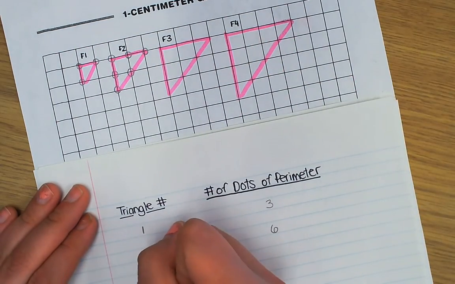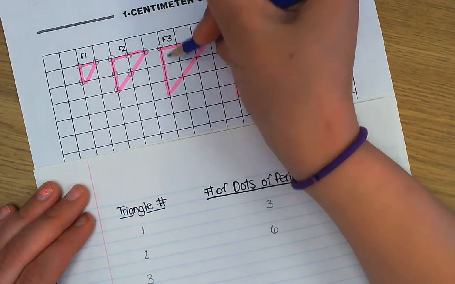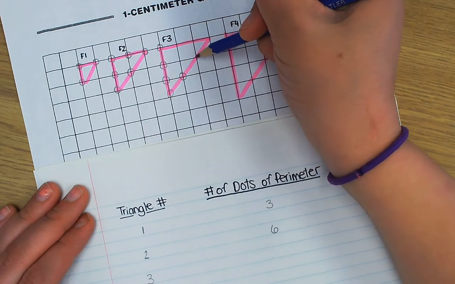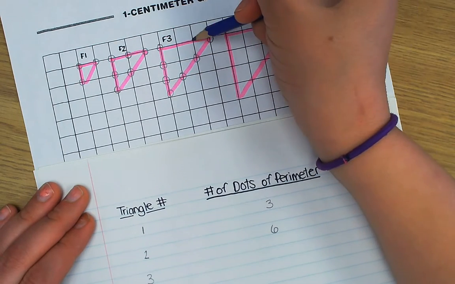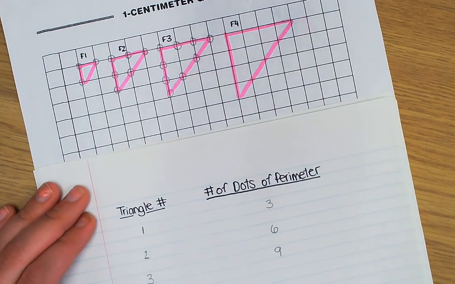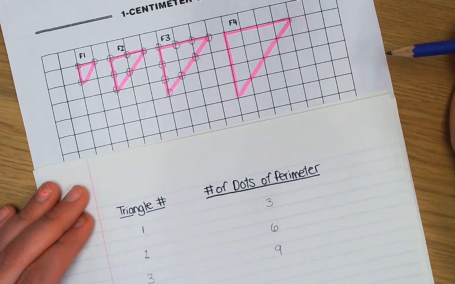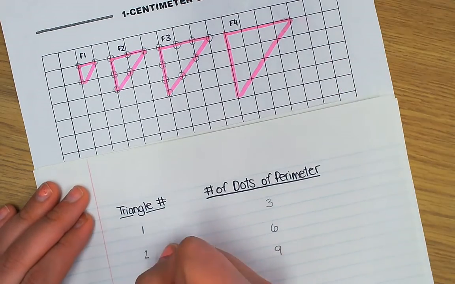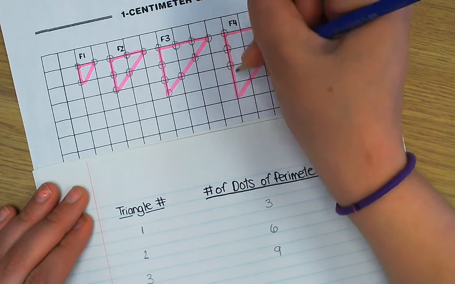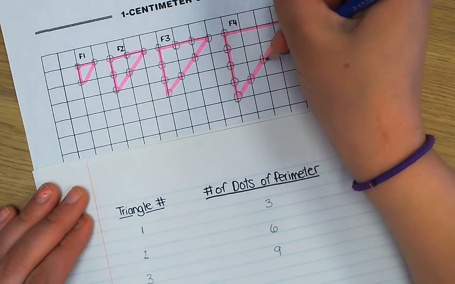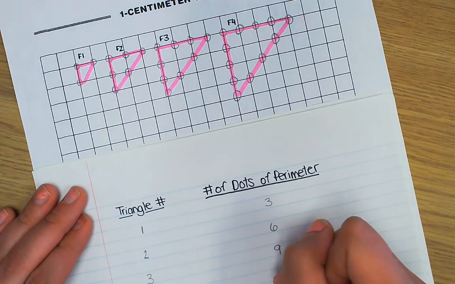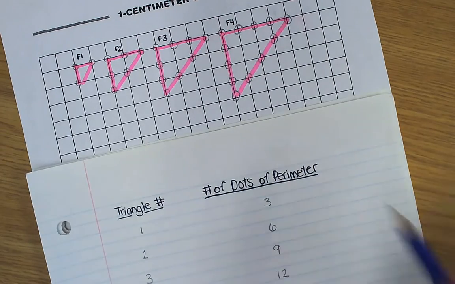Figure number 3, 1, 2, 3, 4, 5, 6, 7, 8, 9. So I have 9 dots around my perimeter there. My figure number 4, okay, I'm going to count up my dots again. 1, 2, 3, 4, 5, 6, 7, 8, 9, 10, 11, 12. So I have 12 dots around my perimeter of my shape.